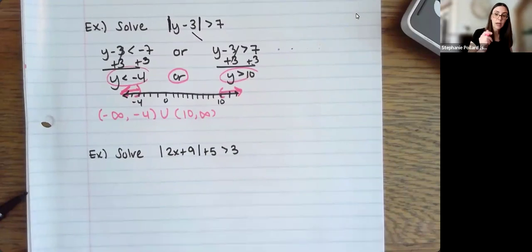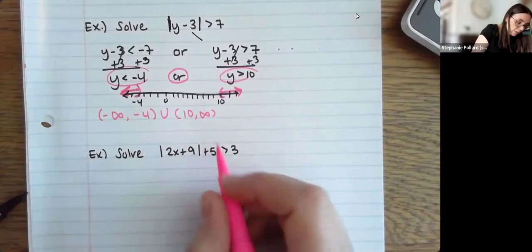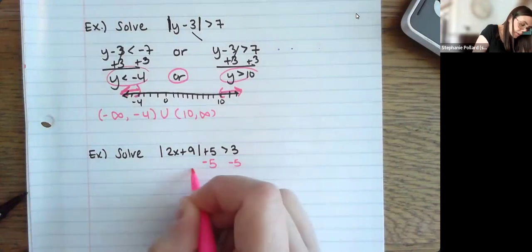Next one, same sort of process. I do have to isolate that absolute value first here. I'm going to subtract 5 from both sides.